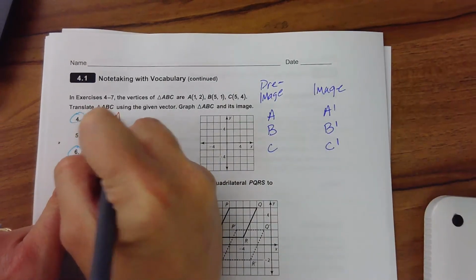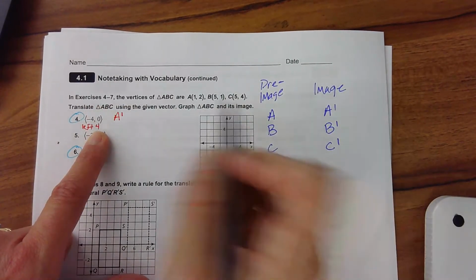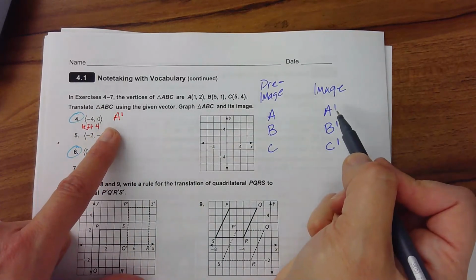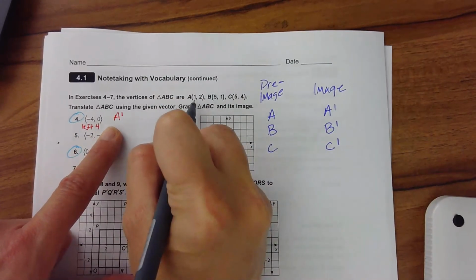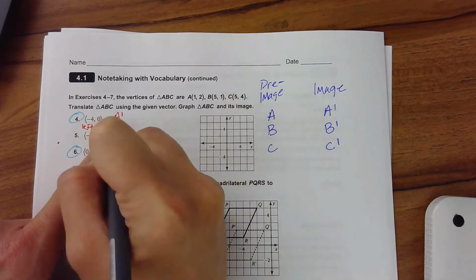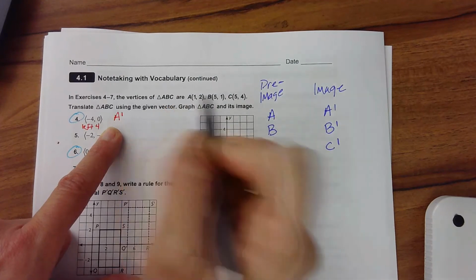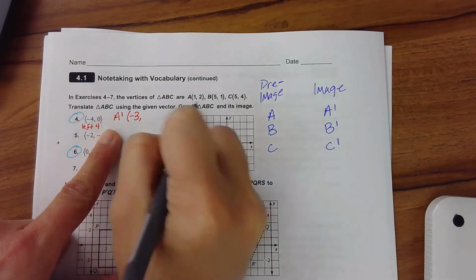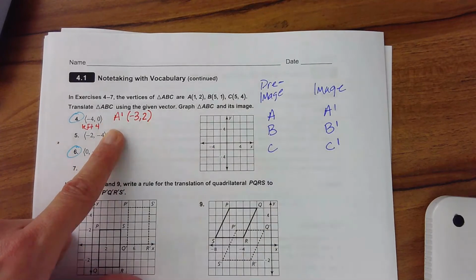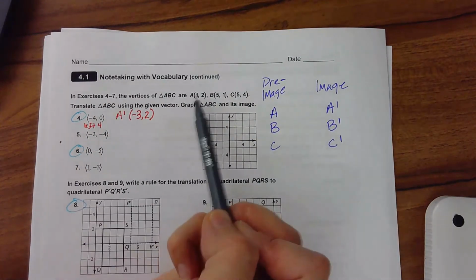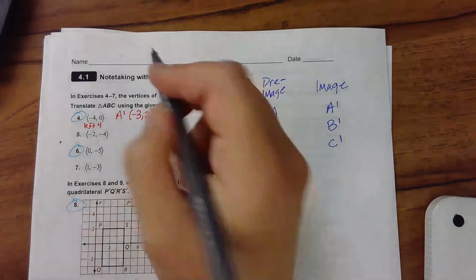So if I were going to write my components, like my coordinates for my image, after I do the translation, I'm going to take each of my points here. So in A, I'm going to take 1 and 2. I'm going to subtract 4 from the A value. So I'm going to get -3. And I'm not going to change the y value. So my A prime, after I do this transformation, will end at that point.